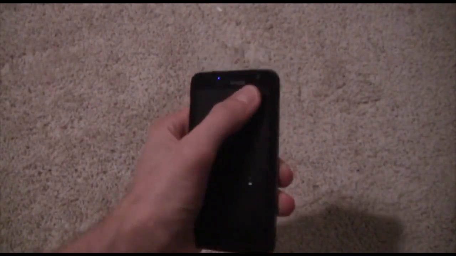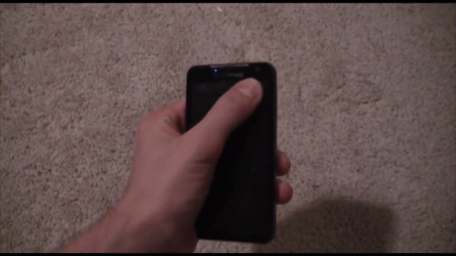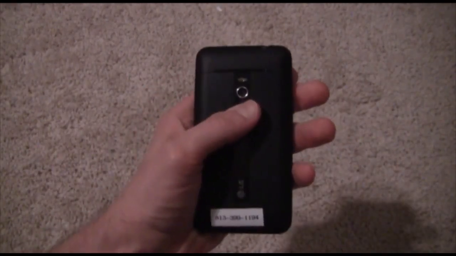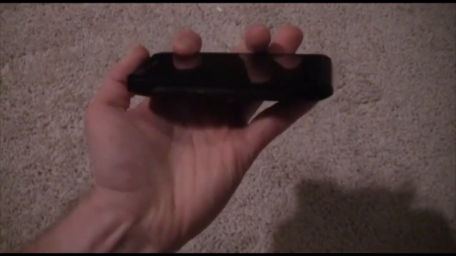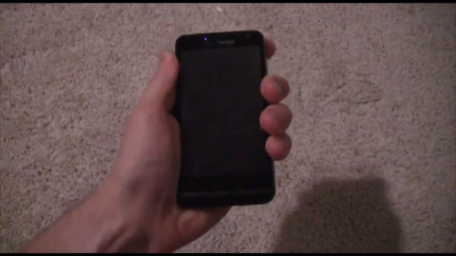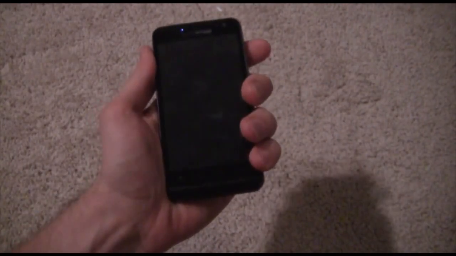This is Verizon's latest 4G LTE phone in their lineup. It has a 4.3-inch screen, a 1.3 megapixel camera, a 5 megapixel camera on the back, a micro HDMI port, and a micro USB port. The feel of the device is quite nice. It's similar to having an iPhone 4 in your hand.